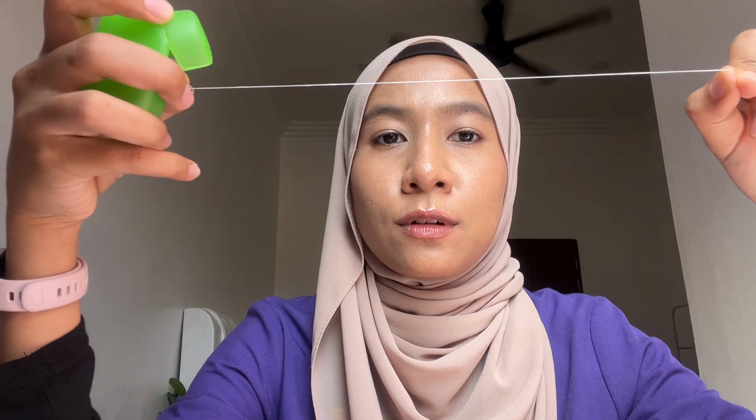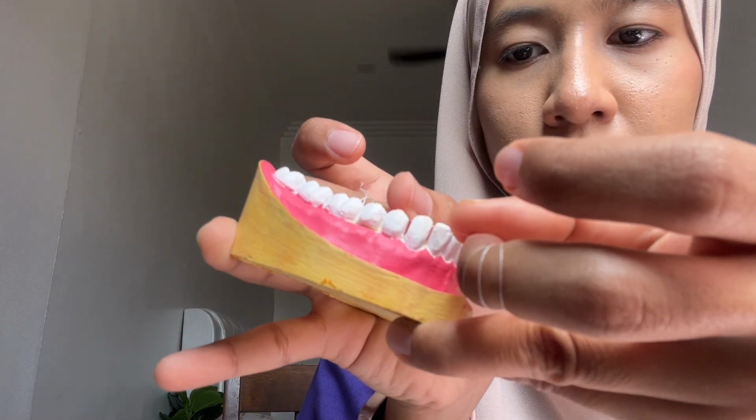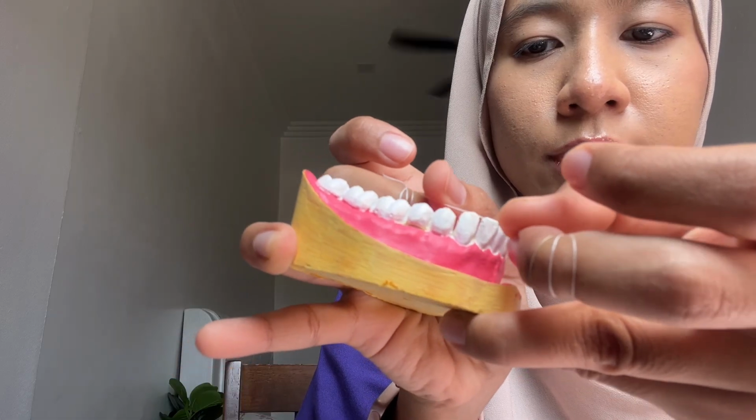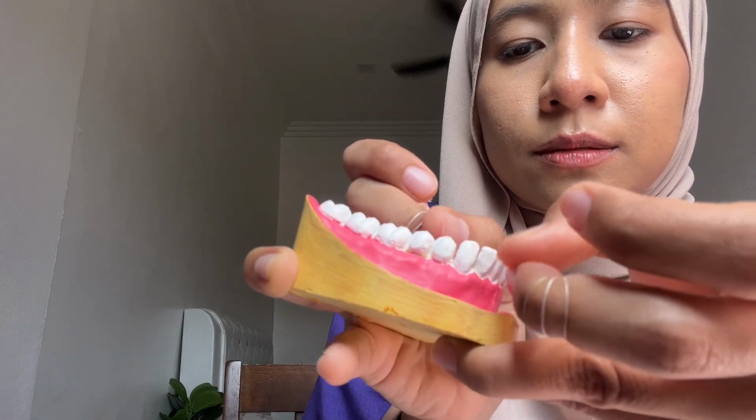First, take out a sufficient amount of floss and then wrap it around your middle finger, left and right. Then leave about 2 to 3 cm or 3 to 5 cm in between your fingers, and then gently guide it in between two teeth using a back and forth motion until it reaches in between your teeth.